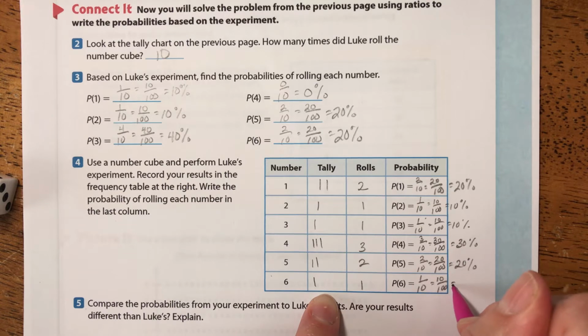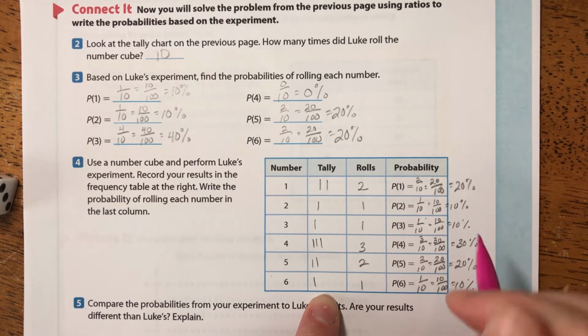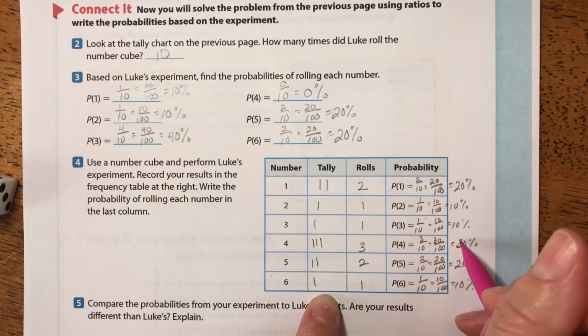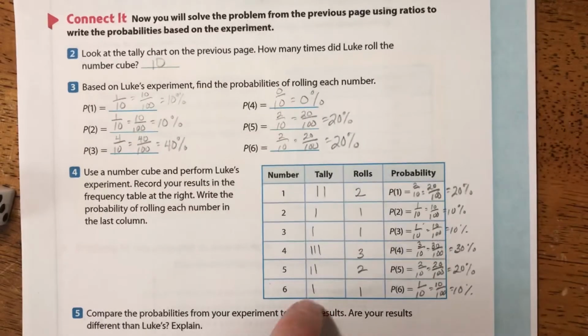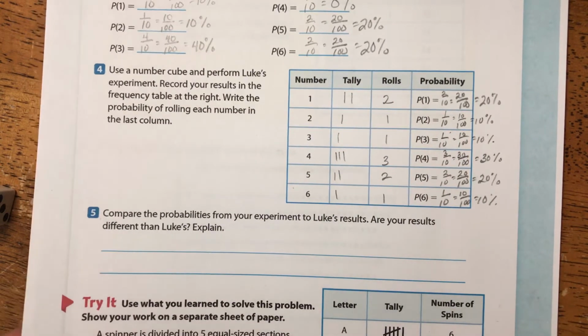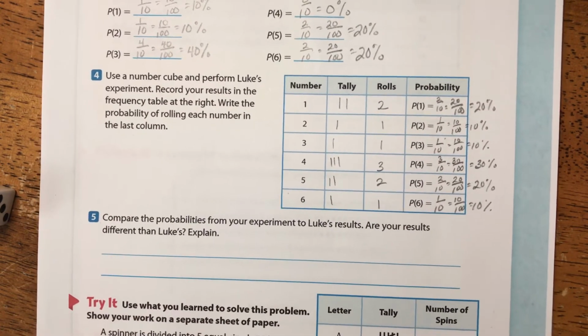So 10%. Now, what if I added all my percents up? What should they equal? Well, let's see if it works. 20, 30, 40, 50, 60, 70, 80, 90, 100. Yeah. So, sorry. They should be about 100%. Okay, compare the probabilities from Luke's experiment and the results.